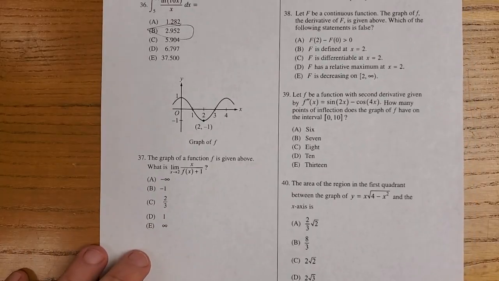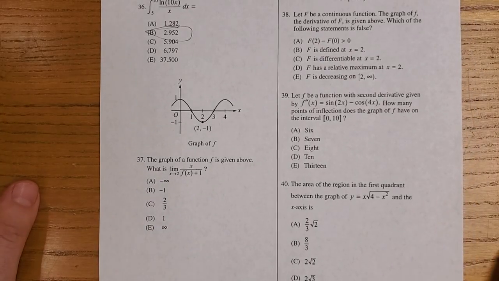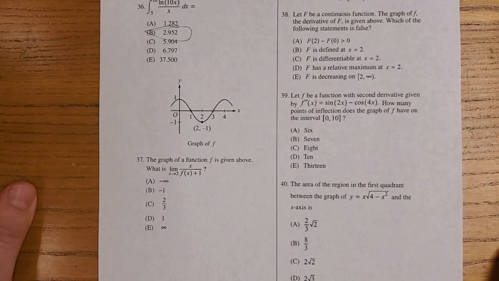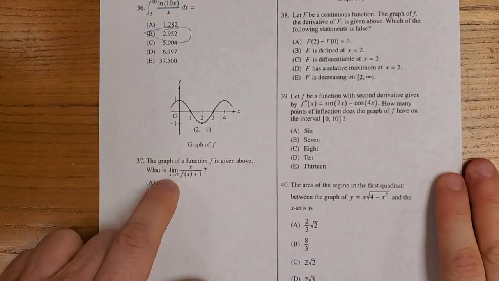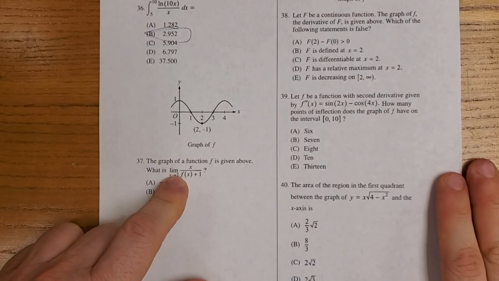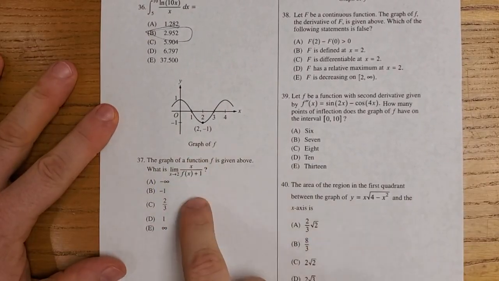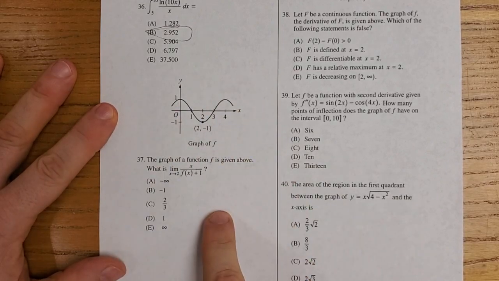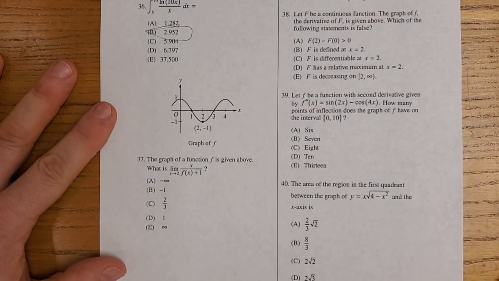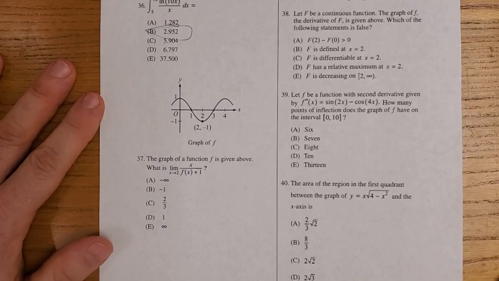All right. The next one here. The graph of the function is given above. What is the limit as x approaches 2 of x over this function plus 1? So boy, that's an odd way of doing it, isn't it?